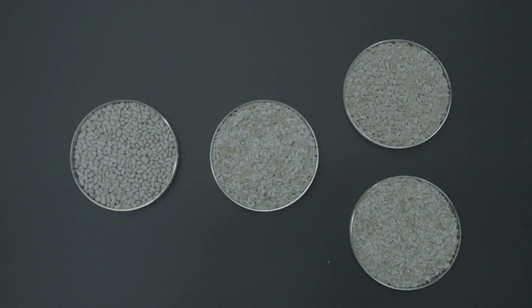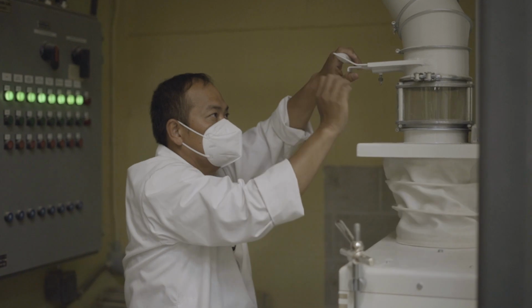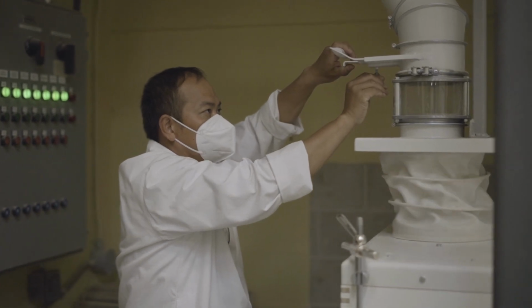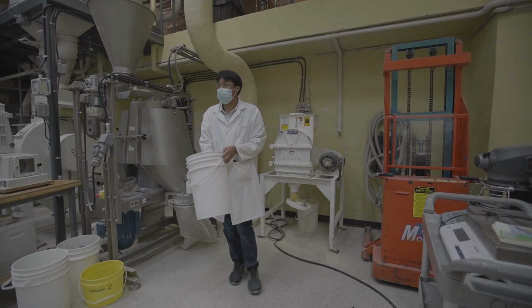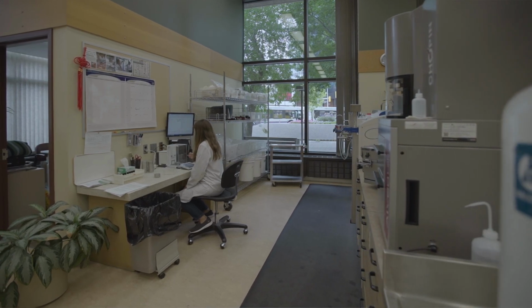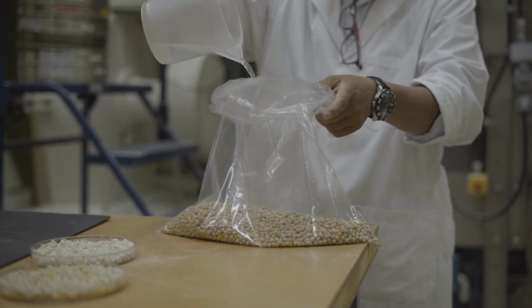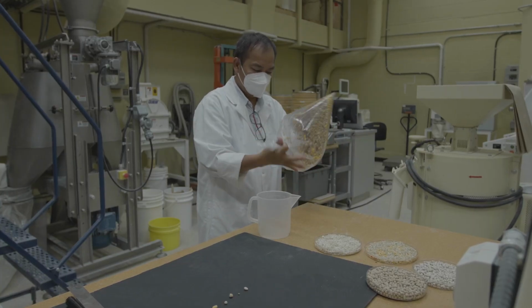It is important to keep the settings consistent because changing the throughput or changing the speed of the rotor while grinding will impact the particle size of the finished product. It is important to know the moisture content of the seeds to be able to determine the amount of water added to reach that target moisture of 12% to 14%.